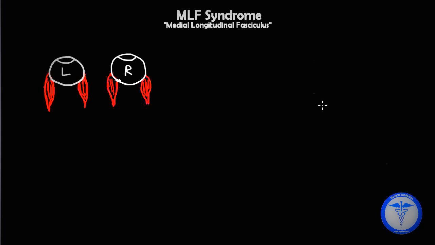get those easy points. So I suggest you draw whatever I'm drawing and explain it to yourself or your colleagues so you can have a better understanding on this topic. Okay, so in order for the eyes to move, they need to send signals to the brain and then receive signals back. And this is a pathway.